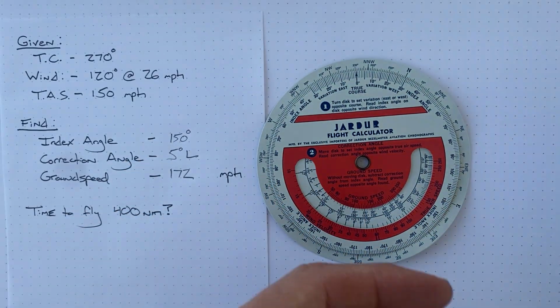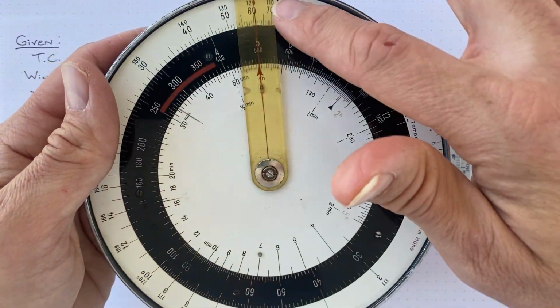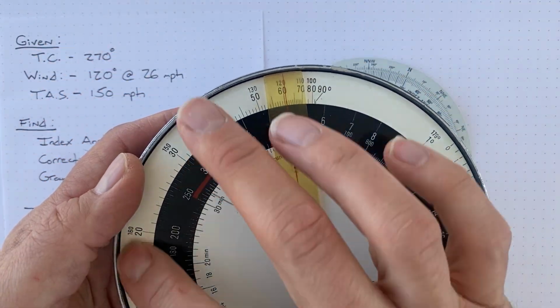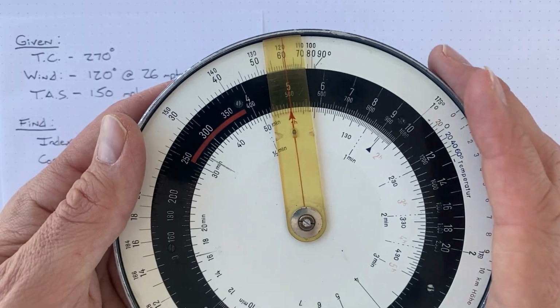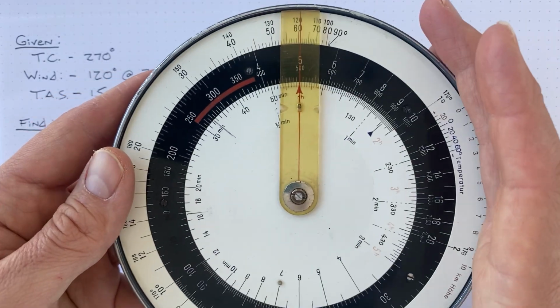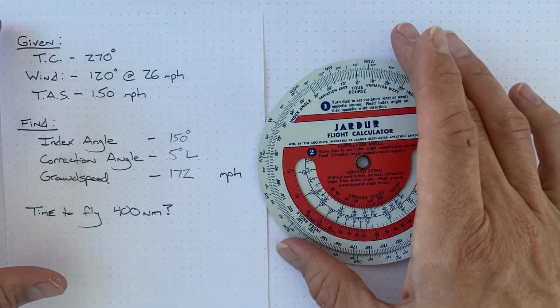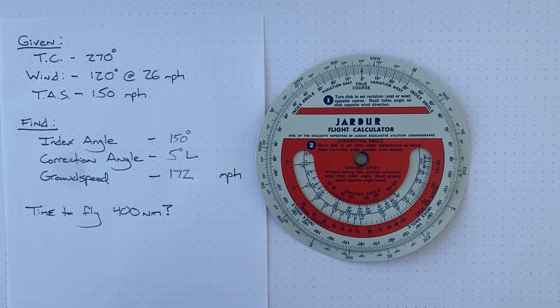it much harder to read than if you were to look at something like the dry Kreshner, where the sine scale wraps around the entire device. So you've got a lot more resolution and the ability to set your wind correction angles without squinting and straining your eyes. But there we go. We've got a rough idea of our ground speed and our correction angle.